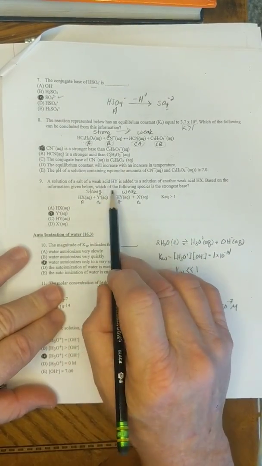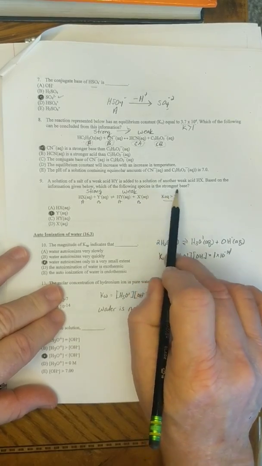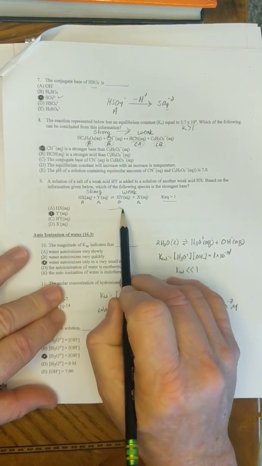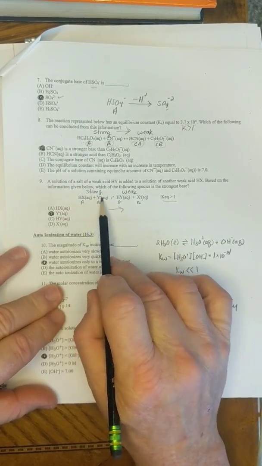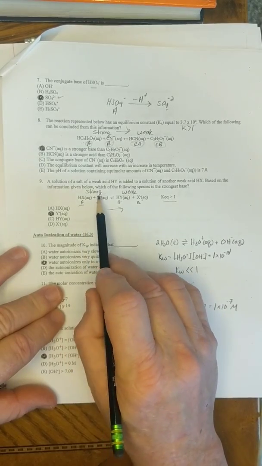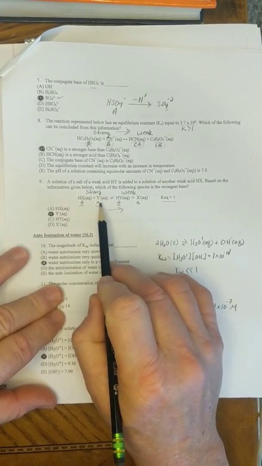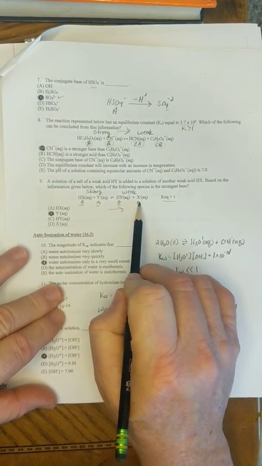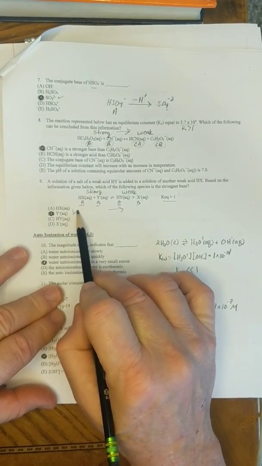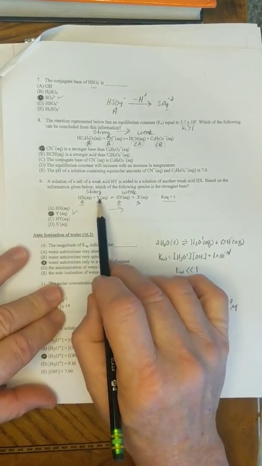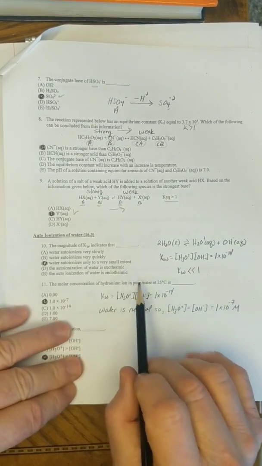Same argument here. The Keq being greater than 1 lies to the right. So the things on the right are weaker than the bases on the left. So HX and Y. HX would be a stronger acid than the conjugate of Y, HY. And Y would be a stronger base than the conjugate of base X. So the answer is the strongest base would be Y on the left. And that's because your K is greater than 1, favoring your products.